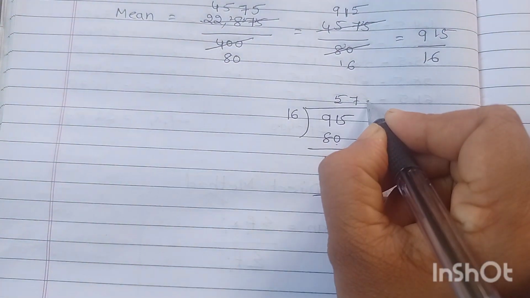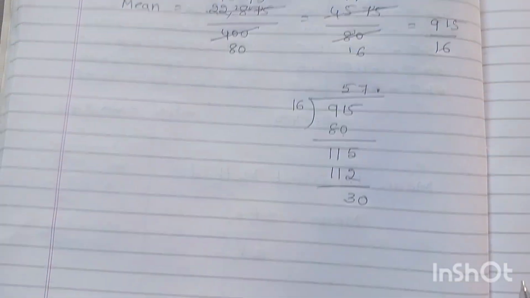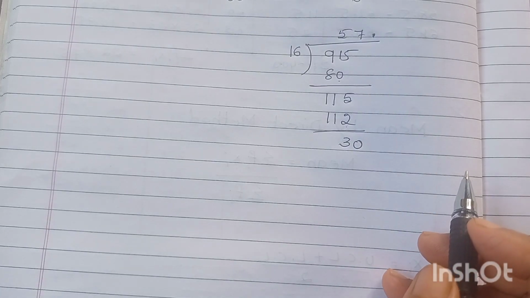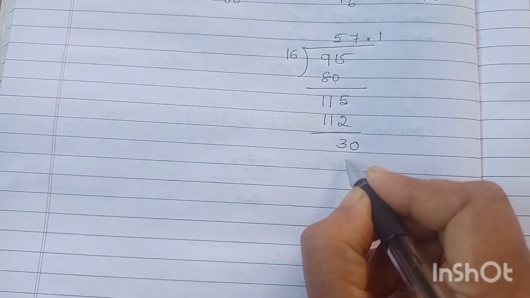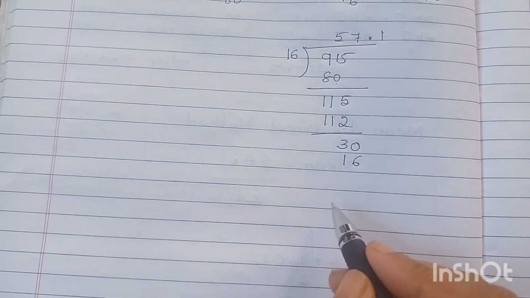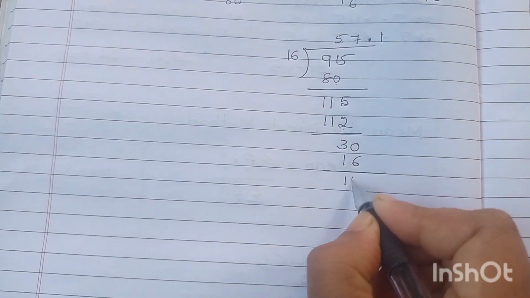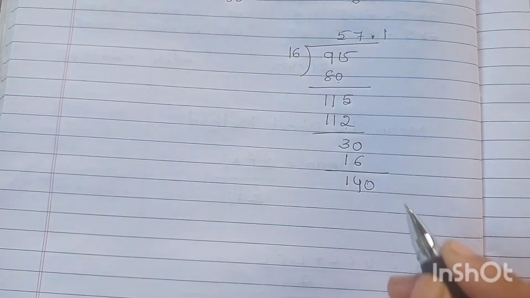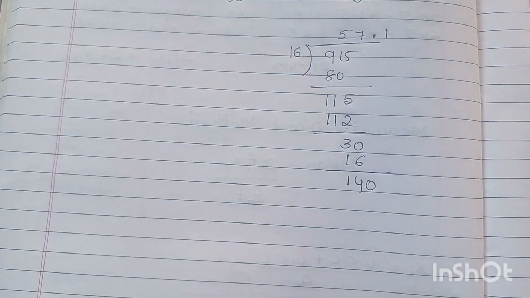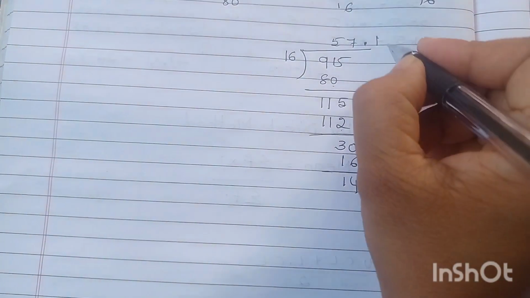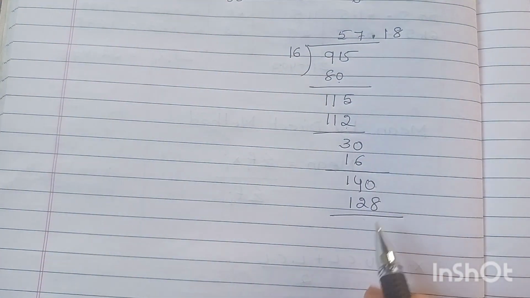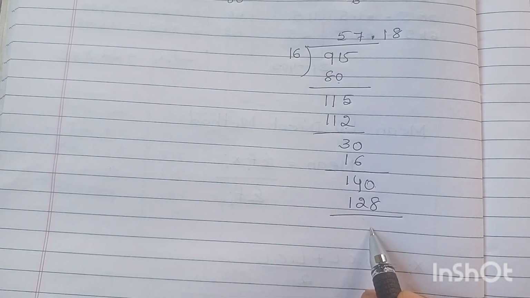Okay. Then we have to take 1 point 0. 30. 16 ones are 16. 30 minus 16 is 14. Since already here it is 1 point, so we can take 0. Then 16 8s are 128. 140 minus 128 is what? 12.